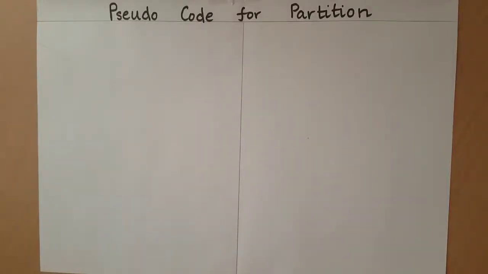Pseudocode for partition algorithm. Partition algorithm is an algorithm which takes in an array, chooses any of its elements and calls it the pivot, moves every element which is less than the pivot to the left of the pivot, and every element which is greater than the pivot to the right of the pivot. It will return the index at which the pivot has been placed.